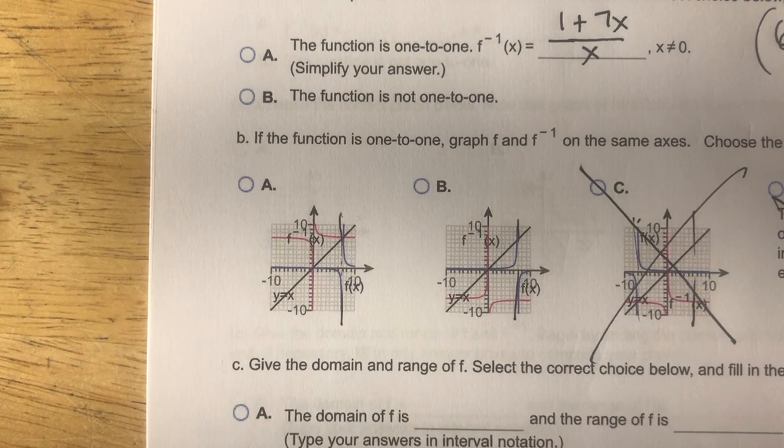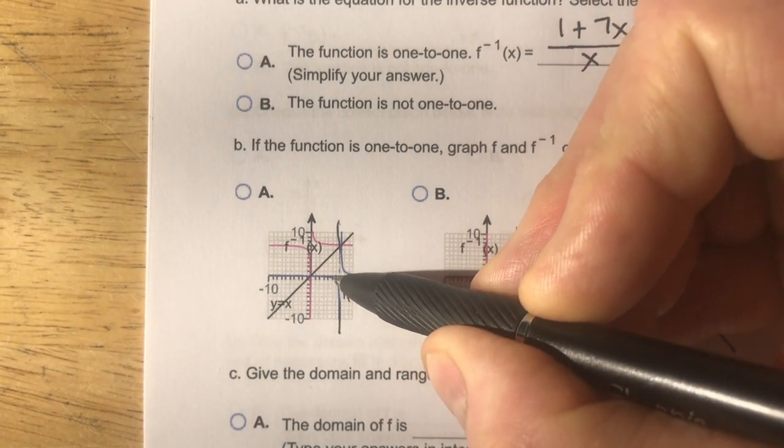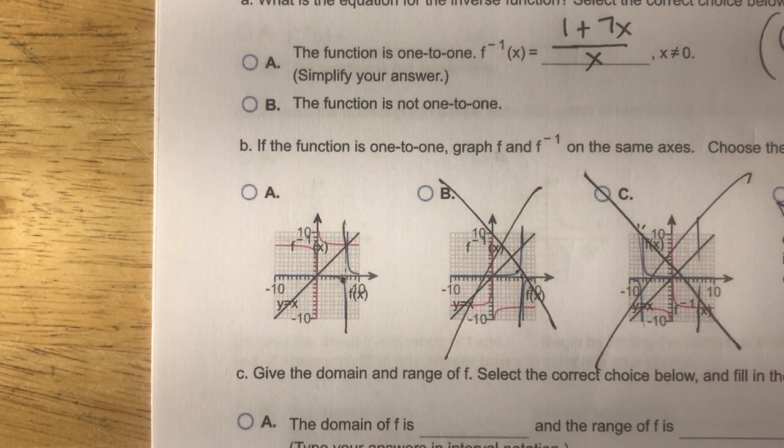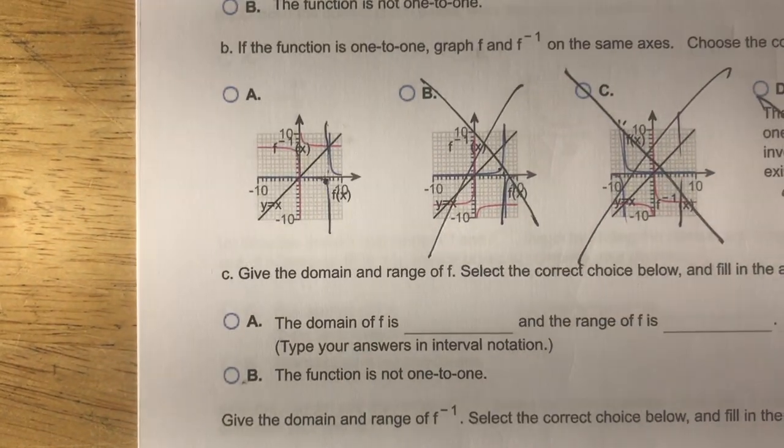So if I look at my two graphs here in between, 6 right here, this is it. (6, -1) is right there. See, this is (6, +1). That's not right. The answer is A. And we got the answer down here, A.